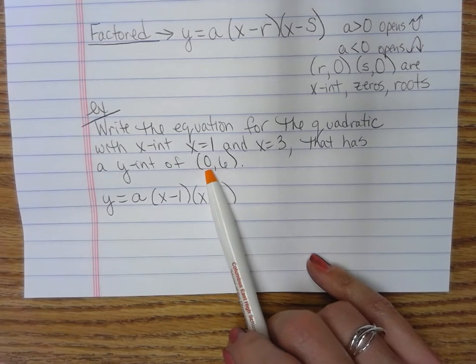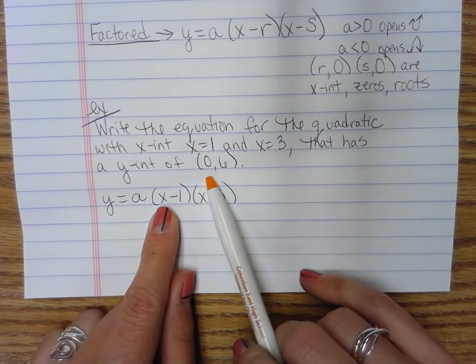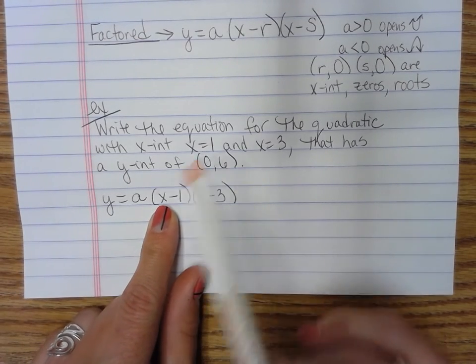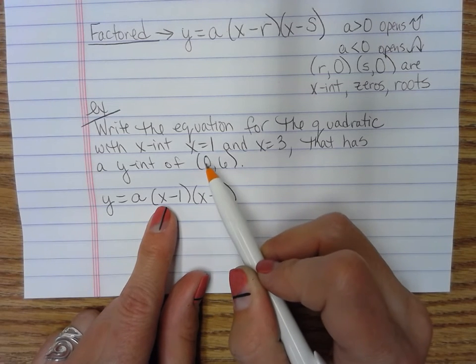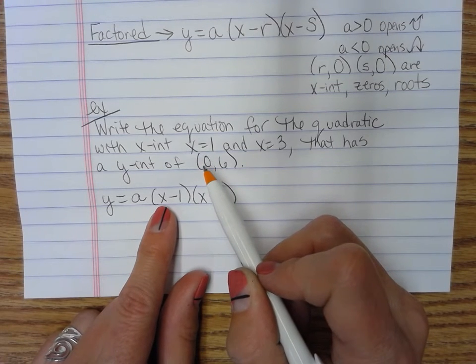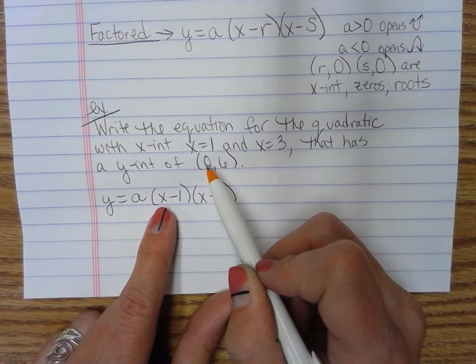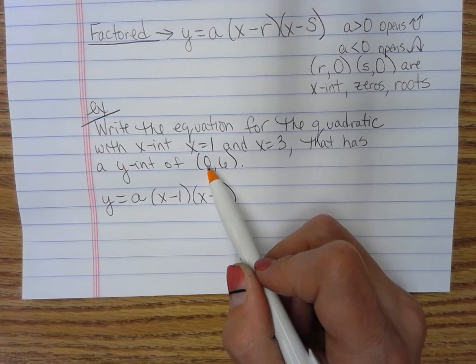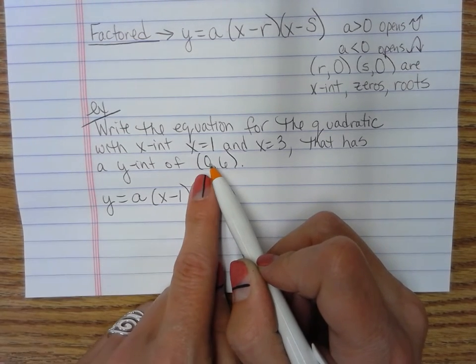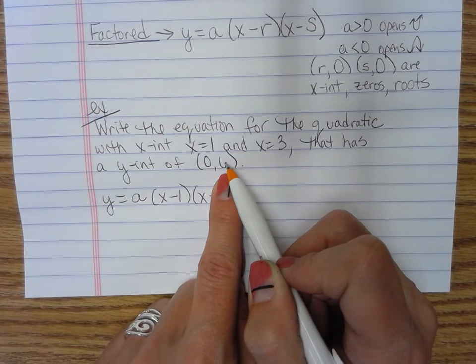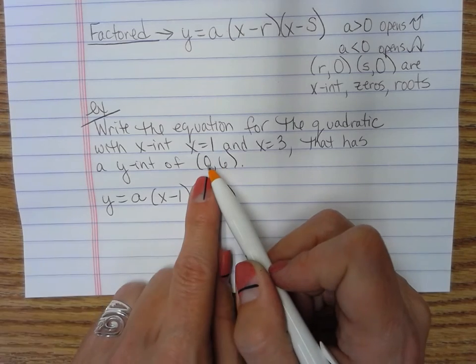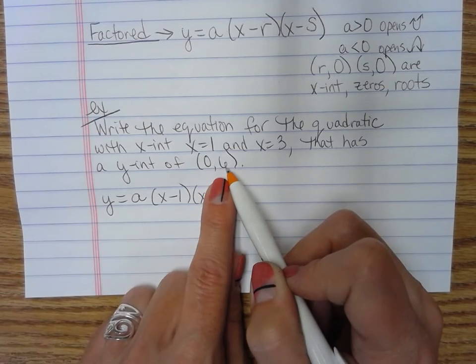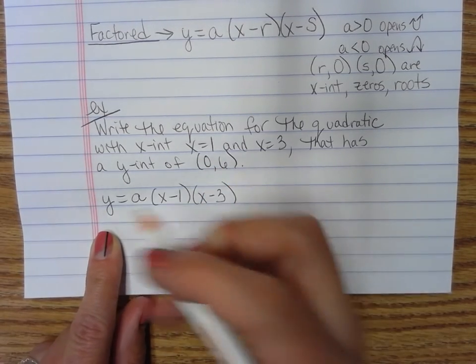Well, if I plug in 0 for x, I can, because it's the x coordinate. Okay, any point on your function. So, guys, make sure you're listening. Any point on the function means when x is this value, y is that value. So this is nice that it's the y-intercept, but it could be any point. So when x is 0, y is 6. Does that let us find A?